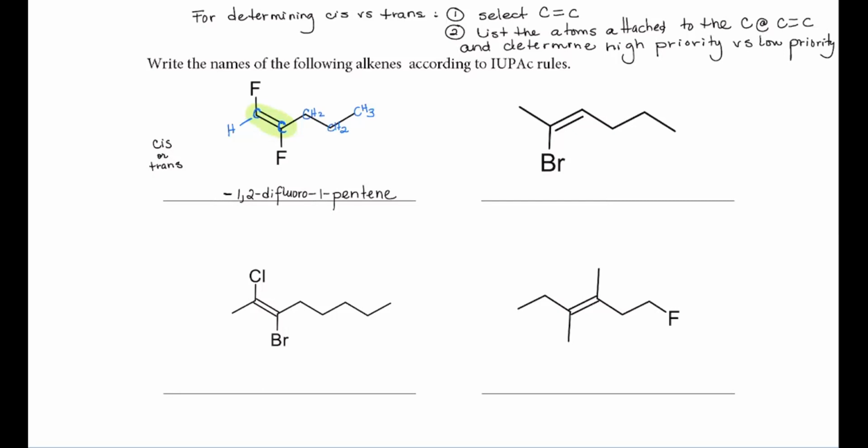High priority means high atomic number. Low priority means low atomic number. Okay, let's start with that.